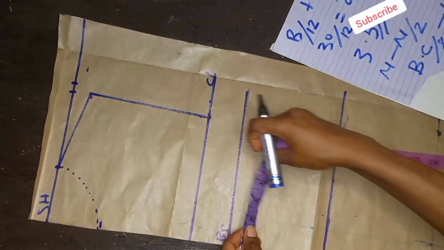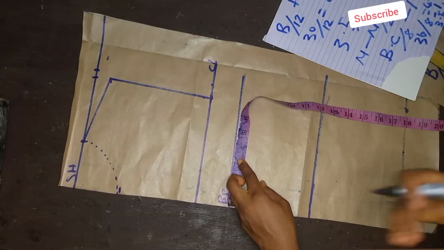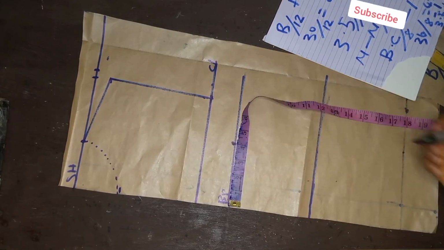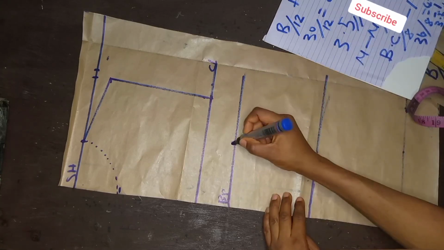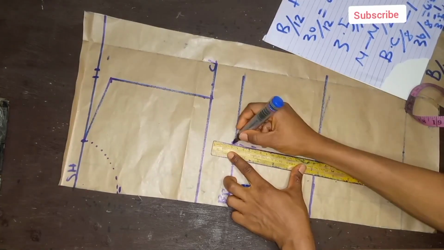So I'll place my tape now from this center. Then I'll take the 4 inches towards the other side. These 4 inches now will take the dart line that will connect from this 4 inches here down to the waist point in order to take out the dart.